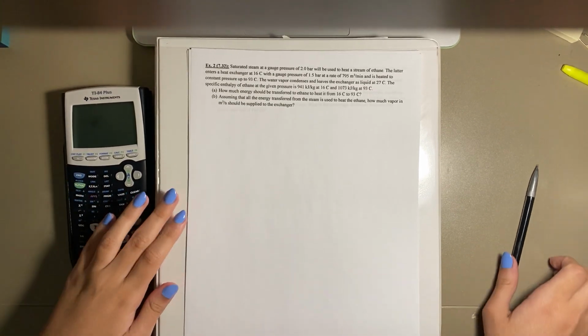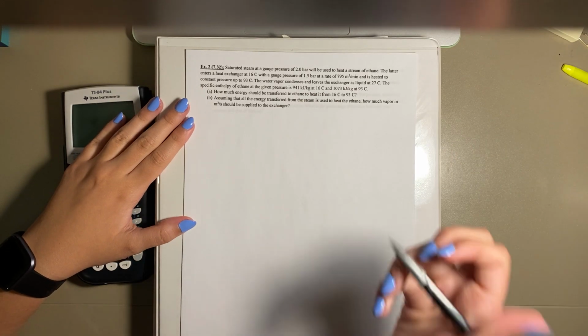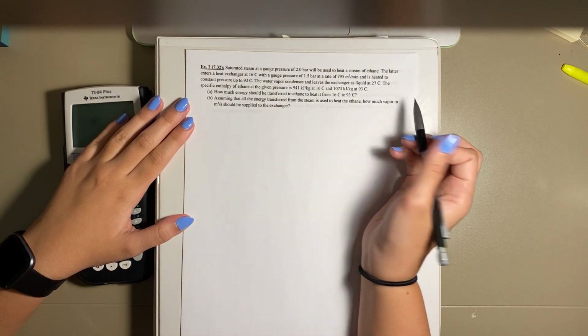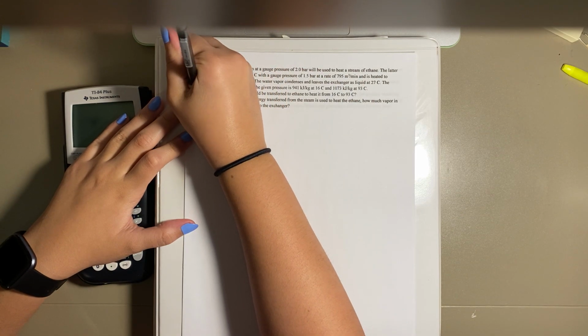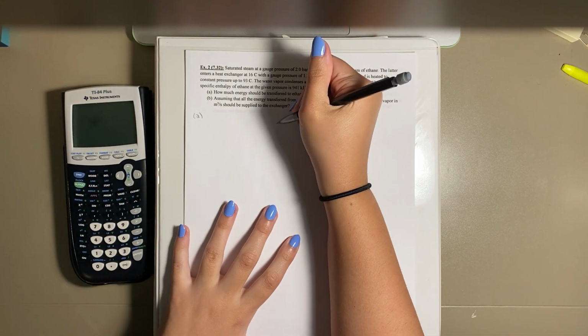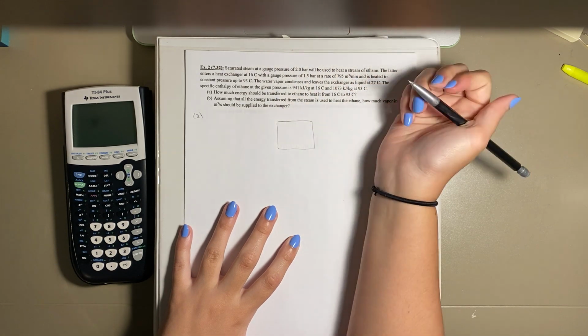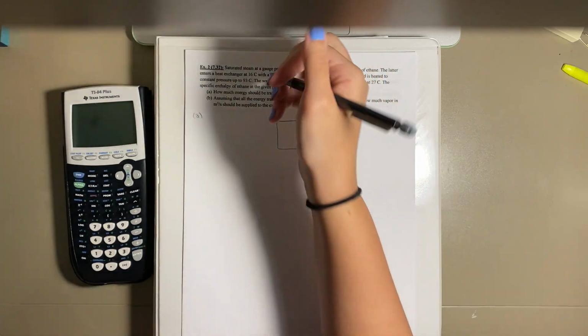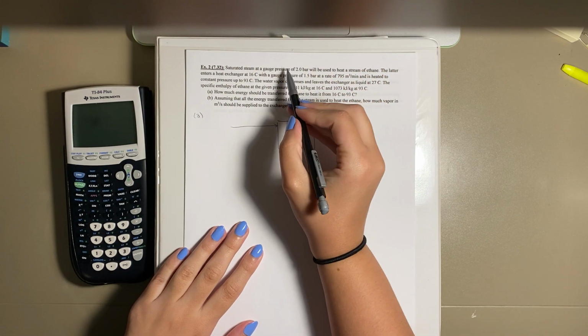Okay, so here in this problem, we have saturated steam that's being used to heat a stream of ethane. So first let's draw this out. So we have here our heat exchanger, and we have saturated steam at 2 bar gauge pressure.